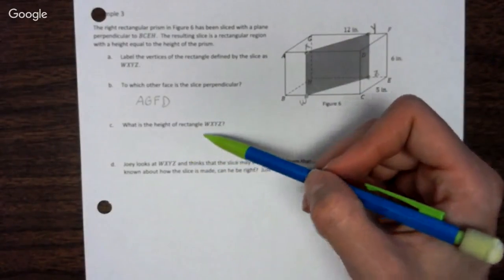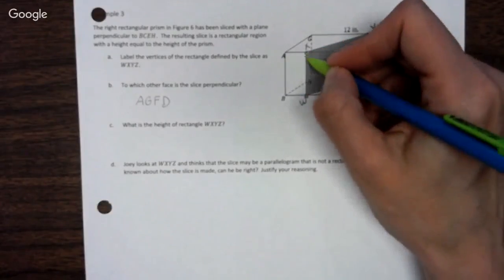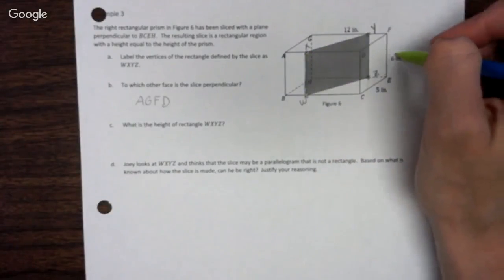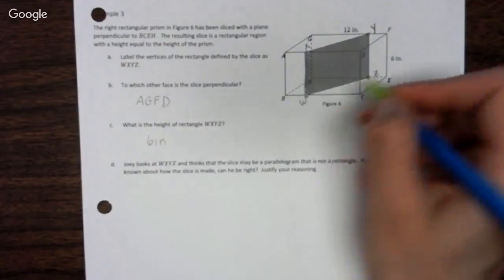What is the height of the rectangle? So this rectangle right here, what is the height? The height is 6 inches, the same as the actual figure.